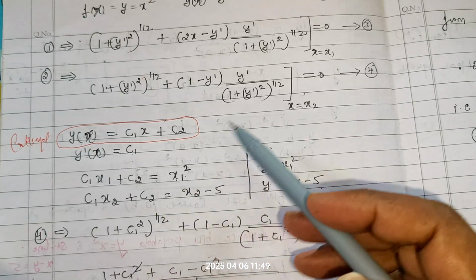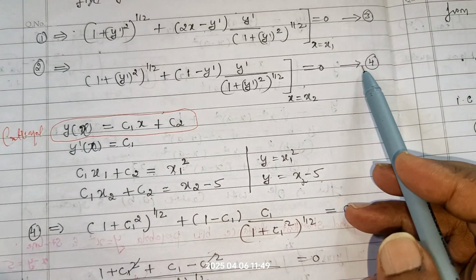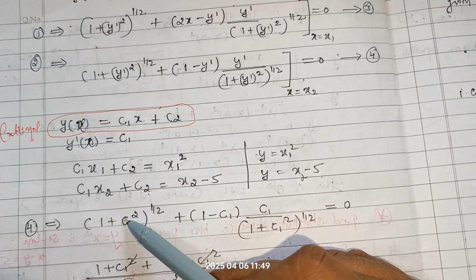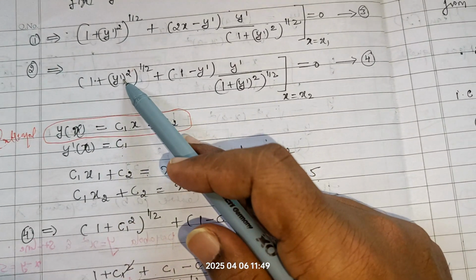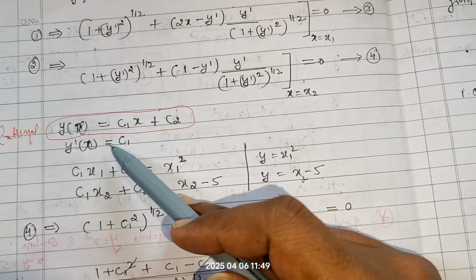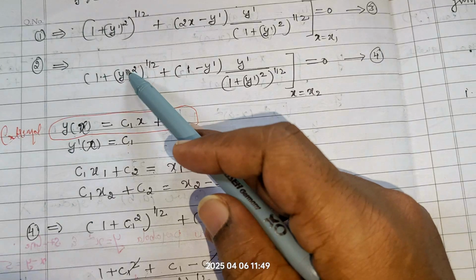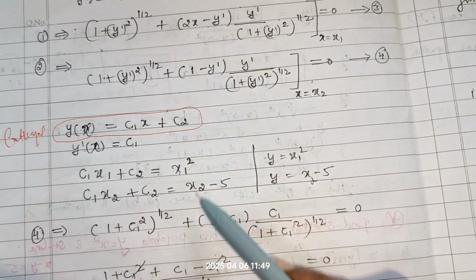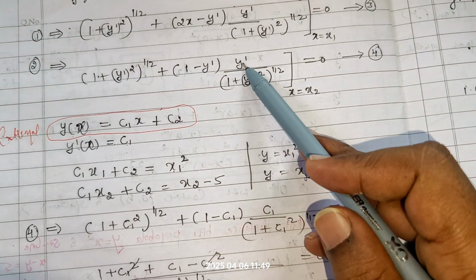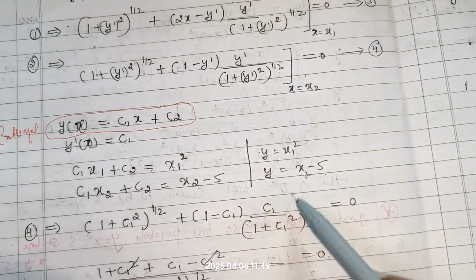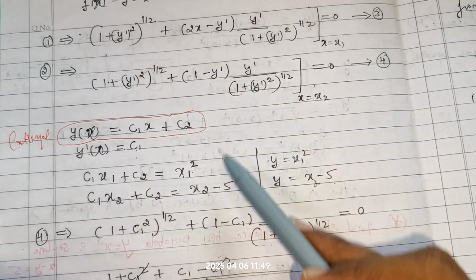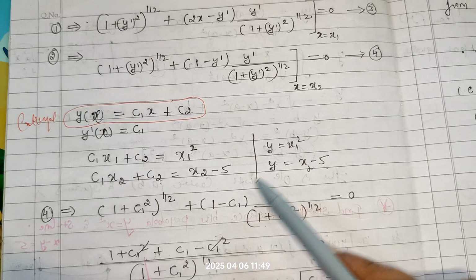Now, after this, look at how equation 4 changes. Equation 4: 1 plus y dash square. What is the value of y dash? In this case, it is nothing but c1. So substitute that, c1 square. Then as it is, 1 minus y dash, what is y dash? c1, substitute. Then c1 divided by 1 plus c1 square raised to this. We have just substituted this y dash value in this equation, so that we get this equation after equation 4.